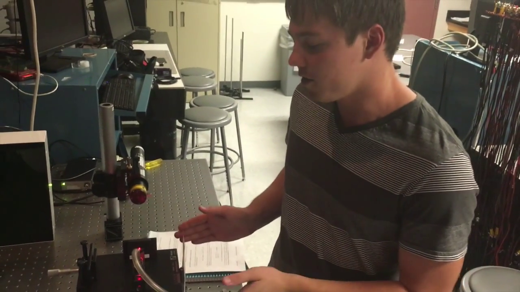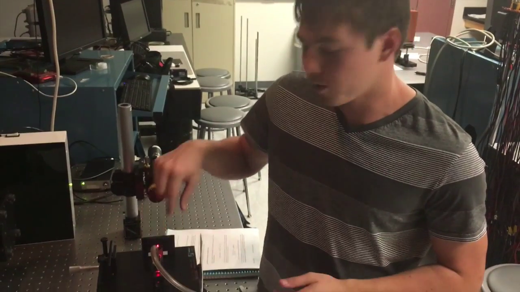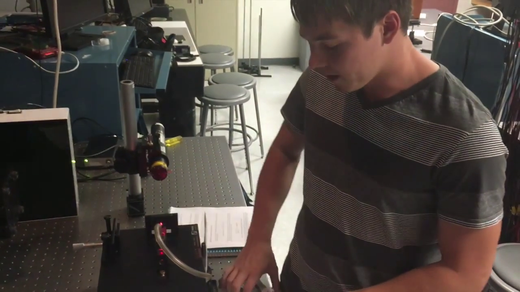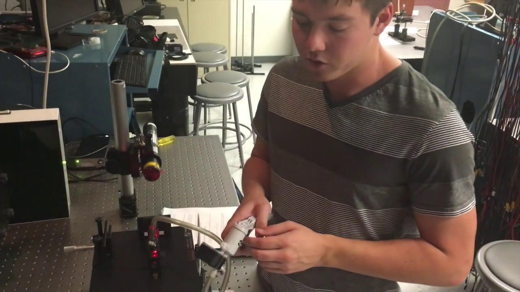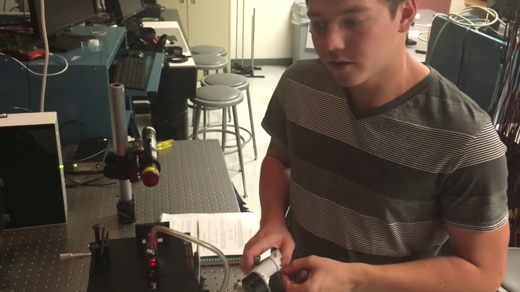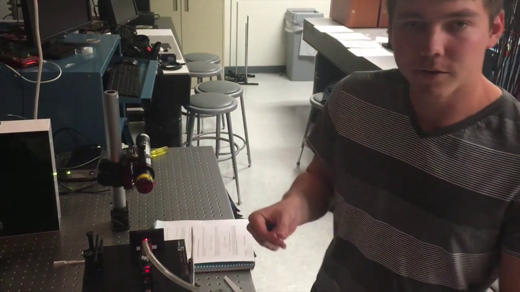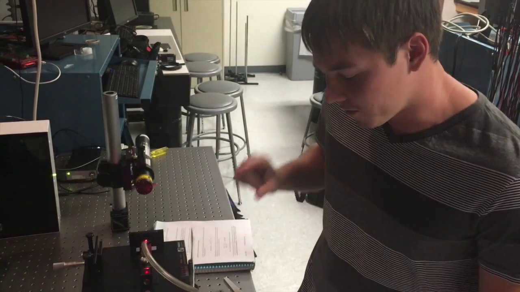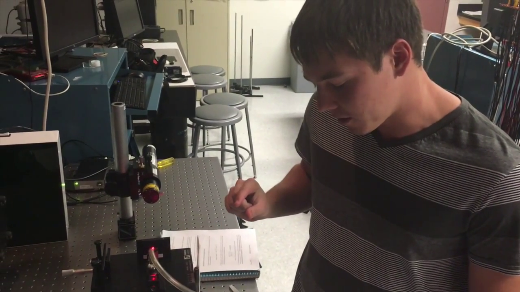For this section, we measured the index of refraction of air. Doing that, we replaced the corrector plate with the vacuum chamber, and then we pressurized it to 55 centimeters of mercury, and then we slowly released the pressure and counted 20 fringes. We found a change in pressure of 46 centimeters of mercury.